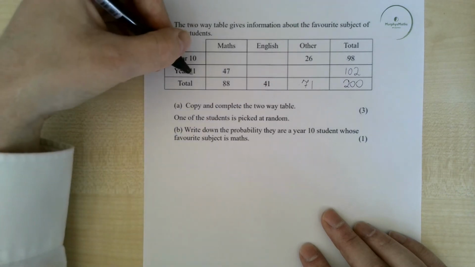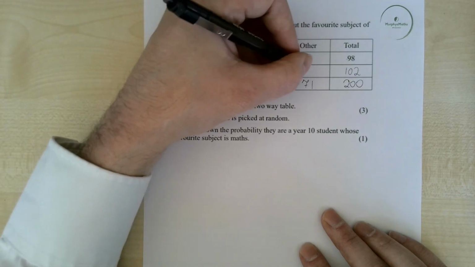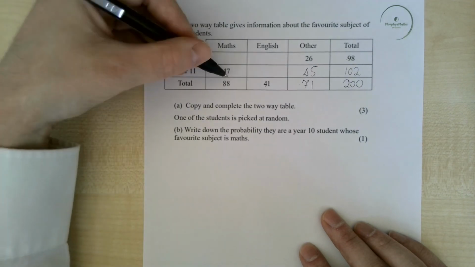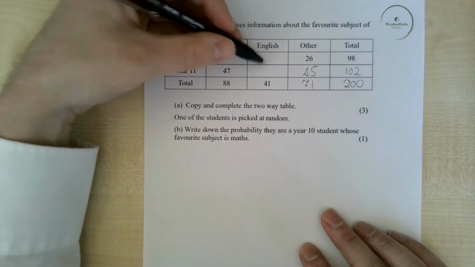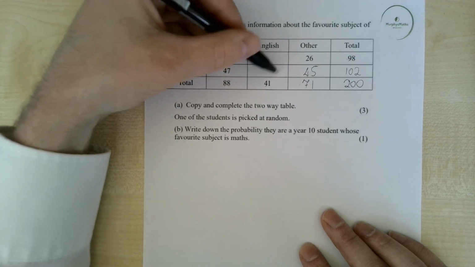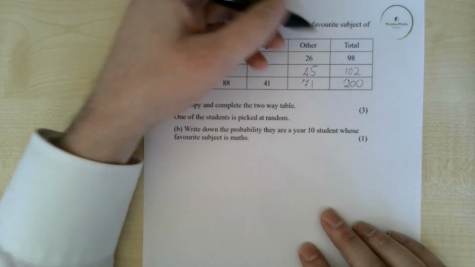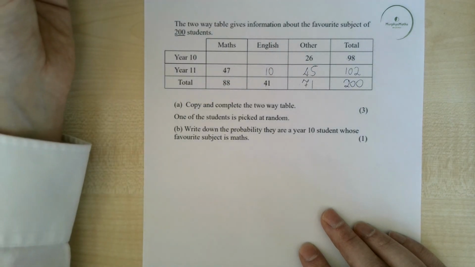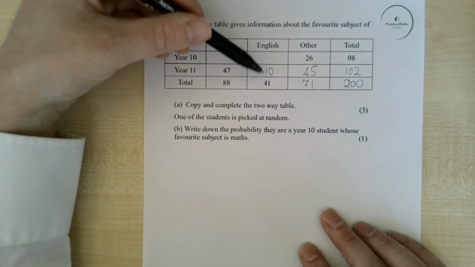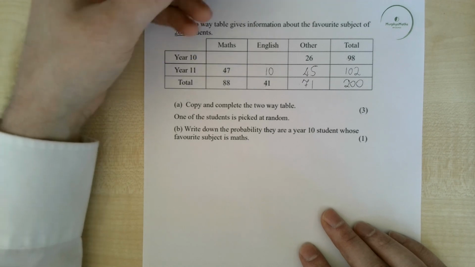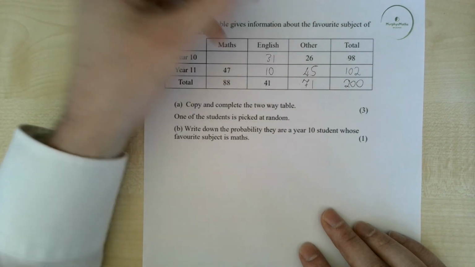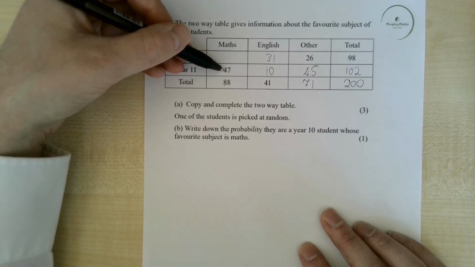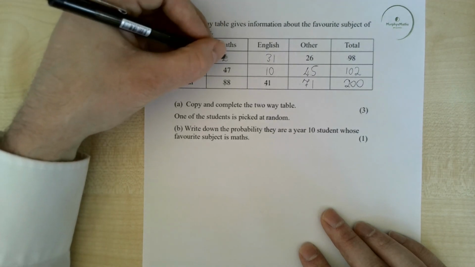Now that allows me to find how many year 11s chose other. I believe it's 45. 47 plus the 45 plus something else here should add to 102. This something else would be 10. And now finally, 41 take away 10 is 31. And here I've got 88 take away 47 and I get 41.